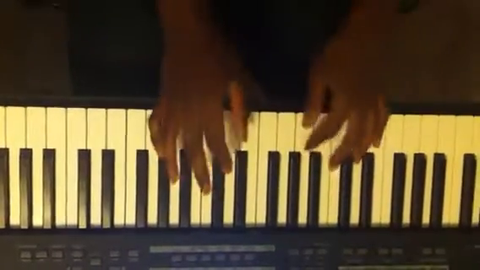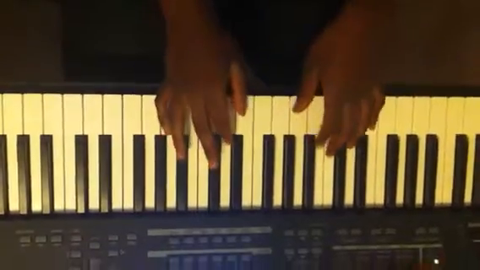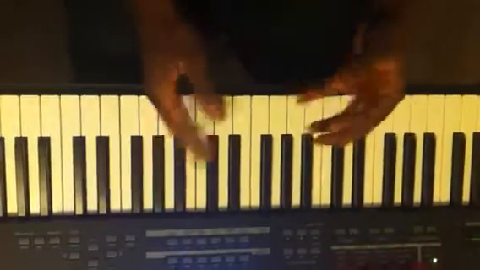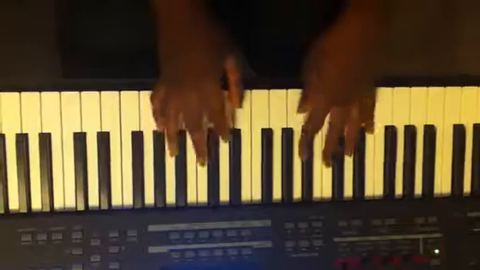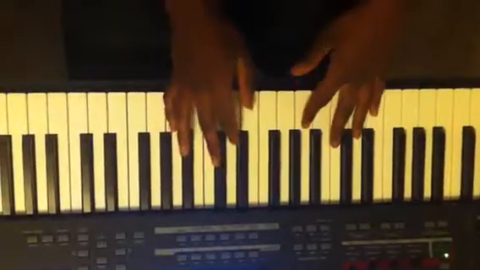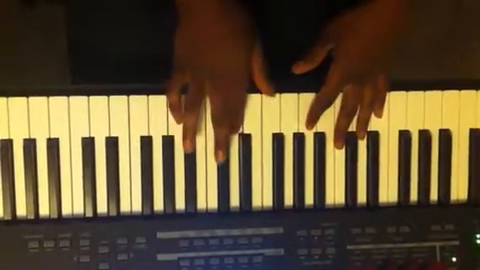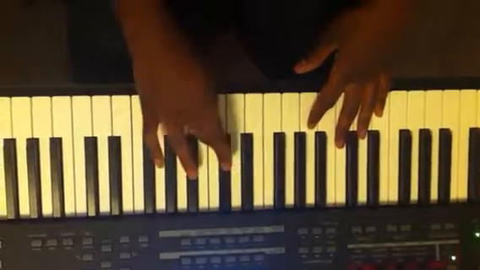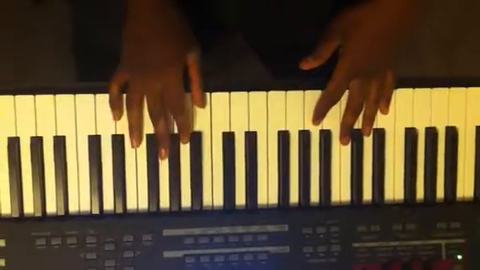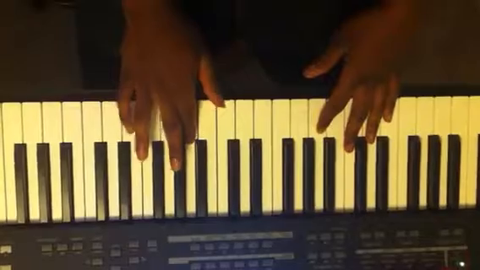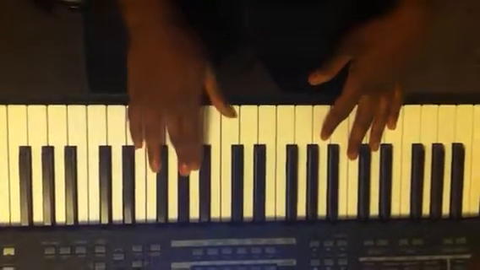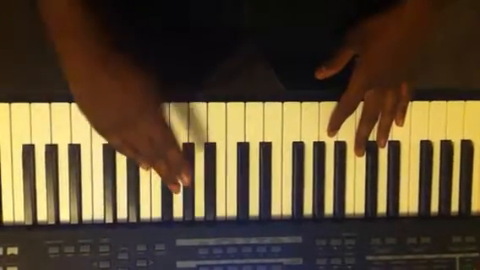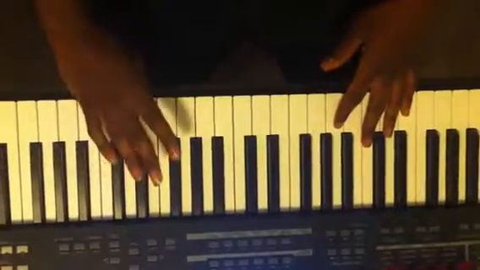So the formula for this one, I want you to write this down. I really don't have a phrase for it, but I can just give you the whole and half steps. So here we go: a whole step, a half step, another whole step, a whole step, a half step, a whole step, and another whole step.